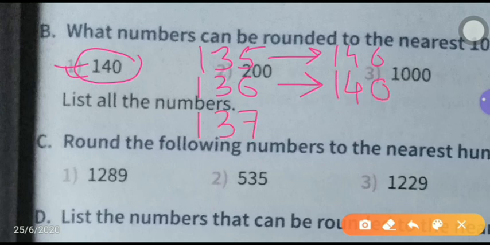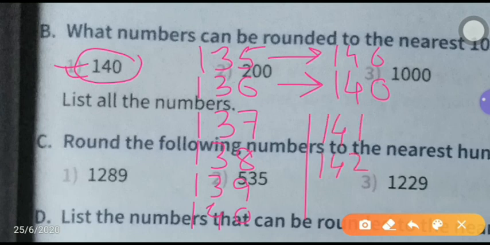137, 138, 139, 140. After that 141, 142, 143, and after that 144.